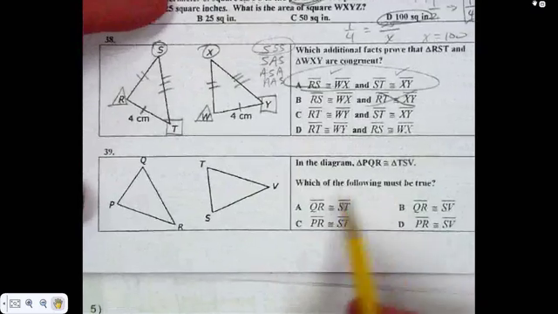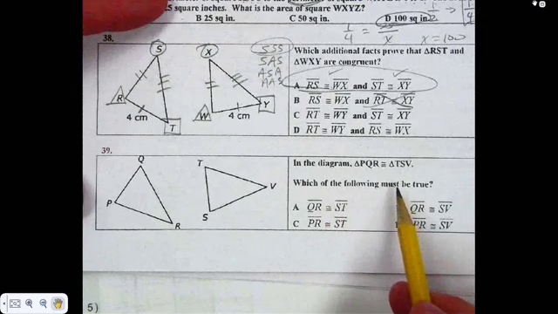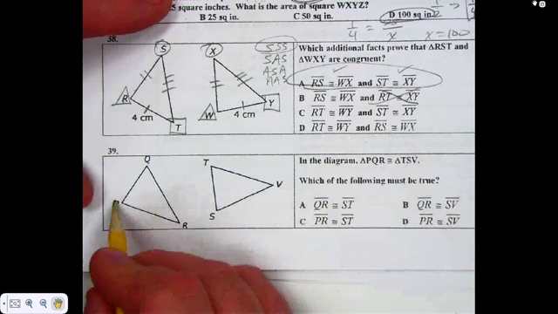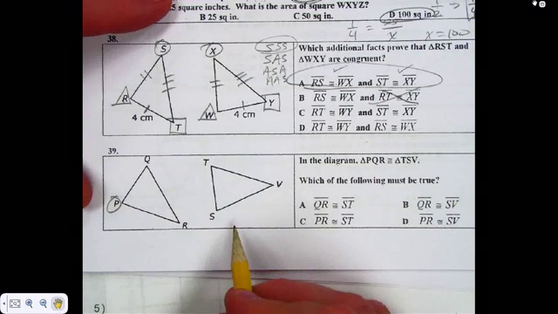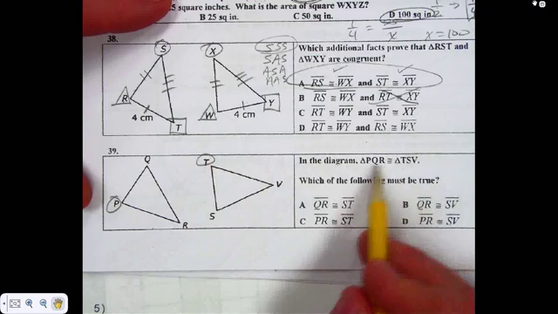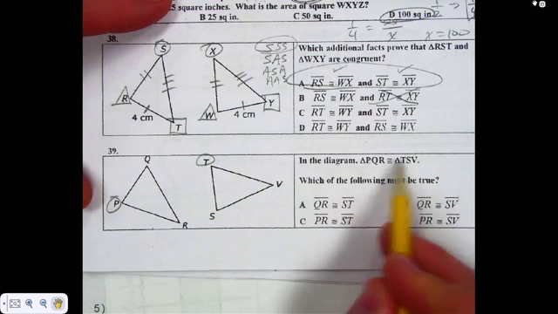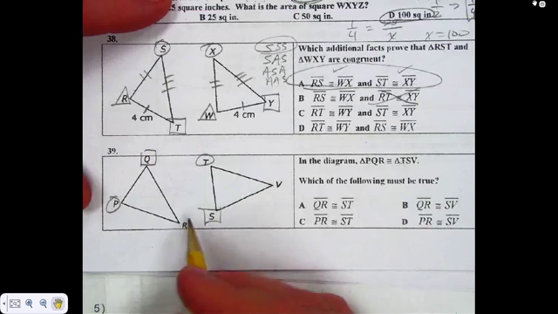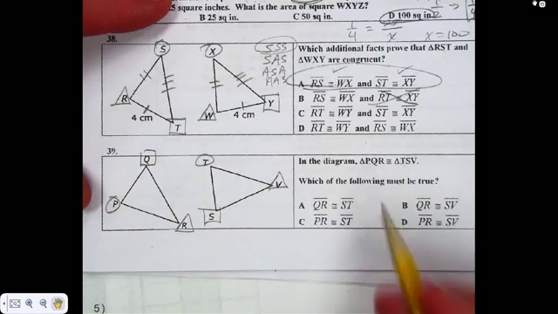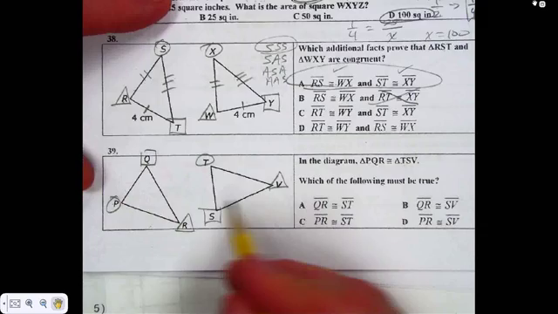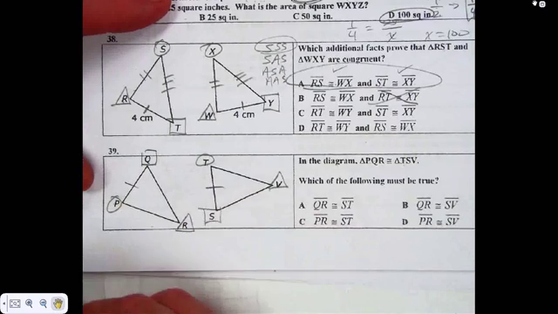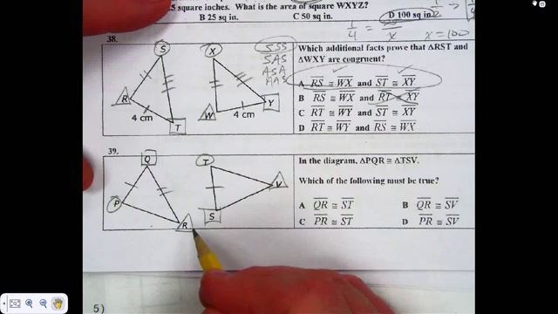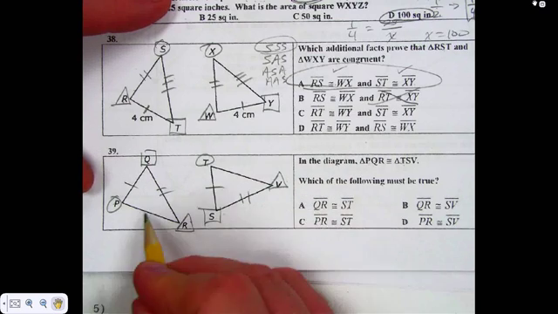Now, next one. Which must be true for those two to be congruent? Okay, P corresponds to what? T. Q corresponds to what? S. And R corresponds to what? B. So, circle, right? Yeah. Triangle, square. See how they flipped it around on you?